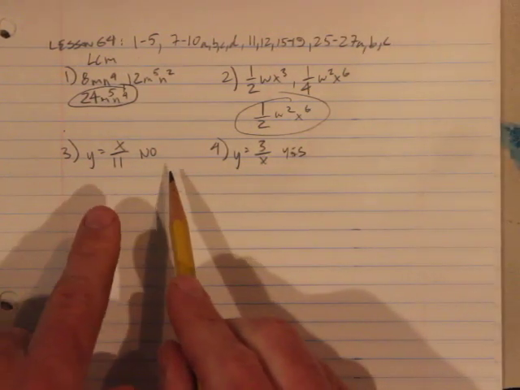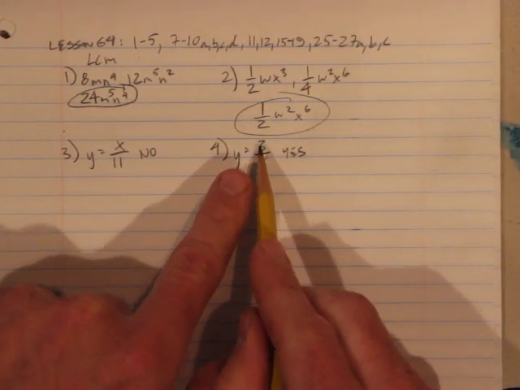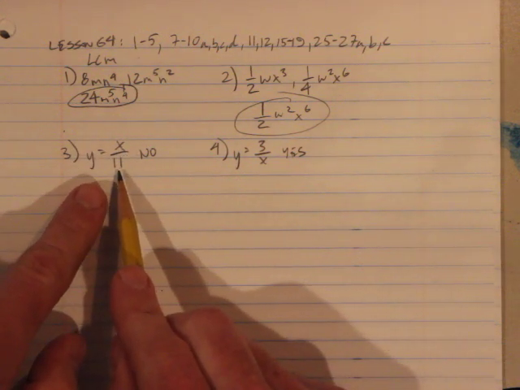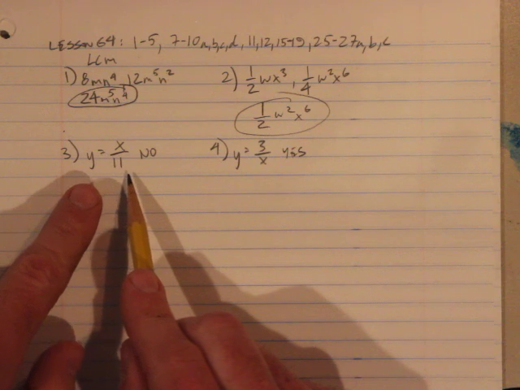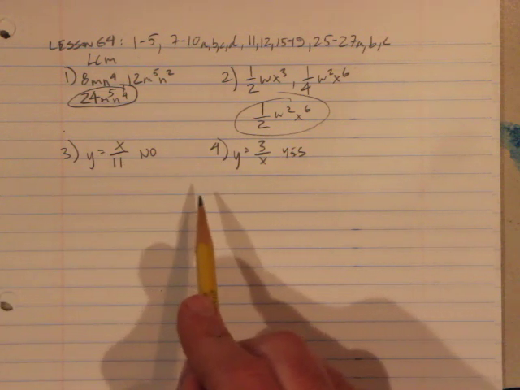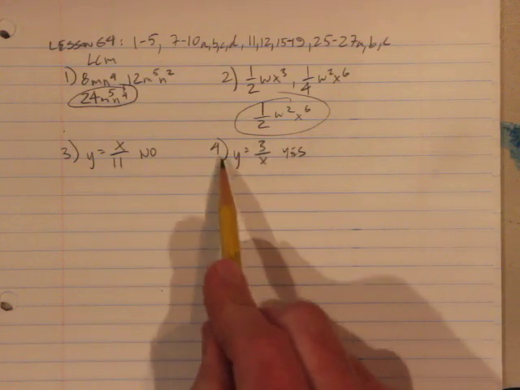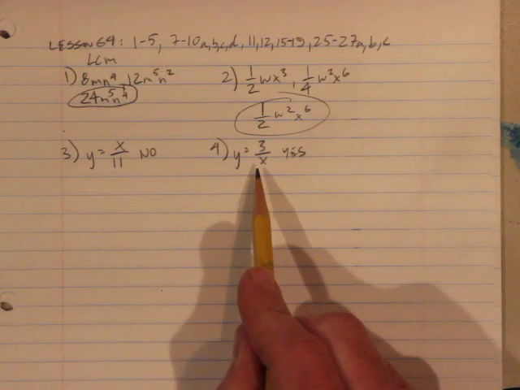Now, inverse variation, you've got x on the bottom and the number on top. This is no because x is on the top, we've got the number on the bottom. This actually shows direct variation, and this shows inverse variation.